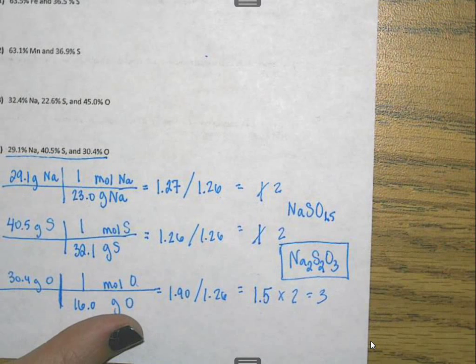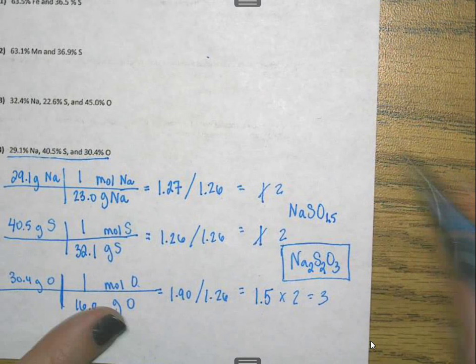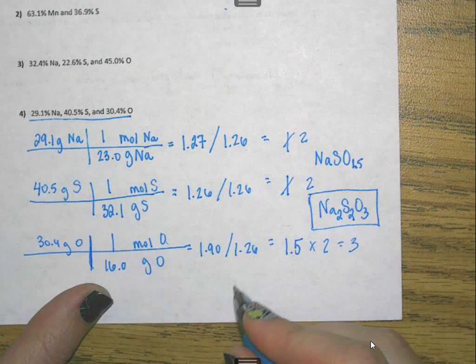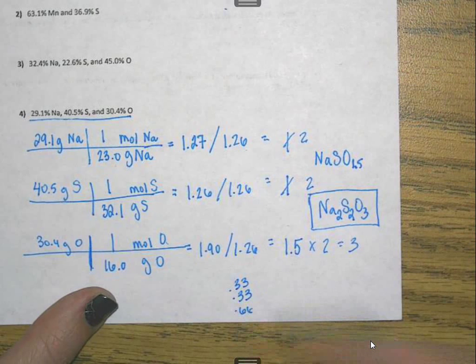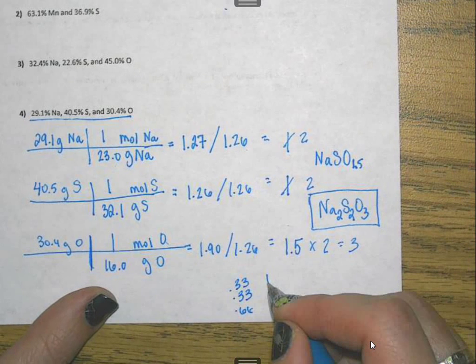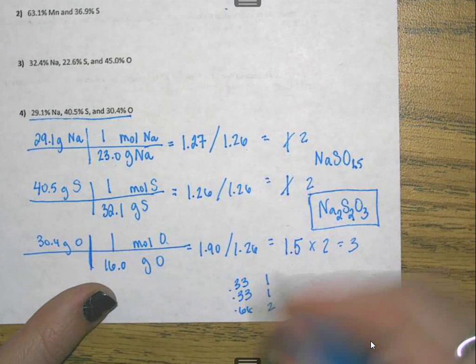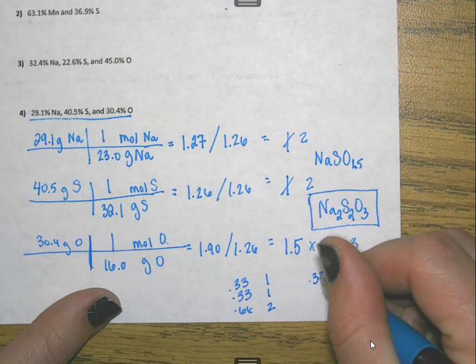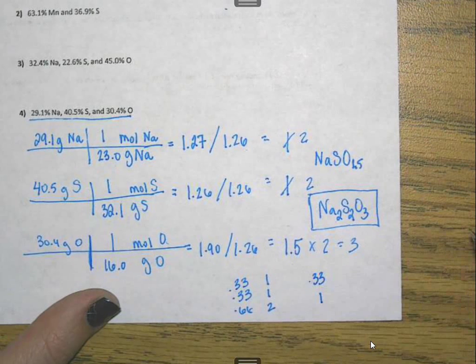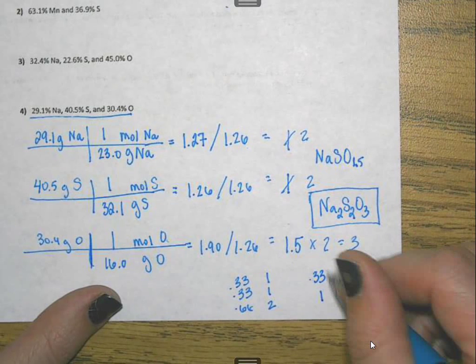The other way that I have seen some of these end up is with like 0.33, 0.33, and 0.66. If I divide all of those, that would be 1, 1, and 2. That would work itself out on the first division. I have seen some that work out like 0.33 and 1. Well, I can multiply a third by something to equal a whole number. What would you multiply it by? Then that would become 1, and that would become 3.